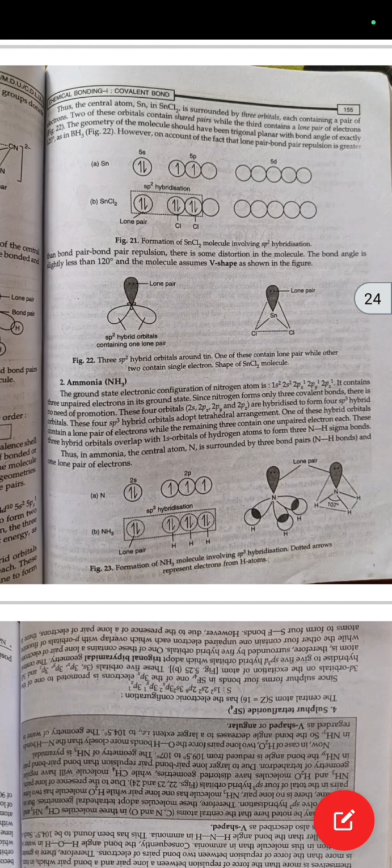First, stannous chloride molecule. The ground state electronic configuration of the central atom tin is 4d10, 5s2, 5px1 and 5py1. There are 2 electrons in the 5p orbitals of tin, and these are sufficient to form 2 bonds with chlorine atoms, and therefore there is no need for promotion of electrons.